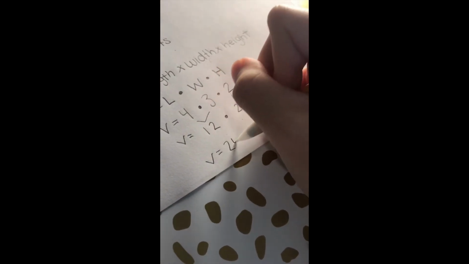We're going to start with 4 times 3, which we know is 12. And then we're going to bring down the 2 with it. Next, students can do 12 times 2 and get 24. So we know that the volume is 24, and we need to have a unit of measurement. The unit of measurement for this volume would be cubic units. So the volume that we found is 24 cubic units.